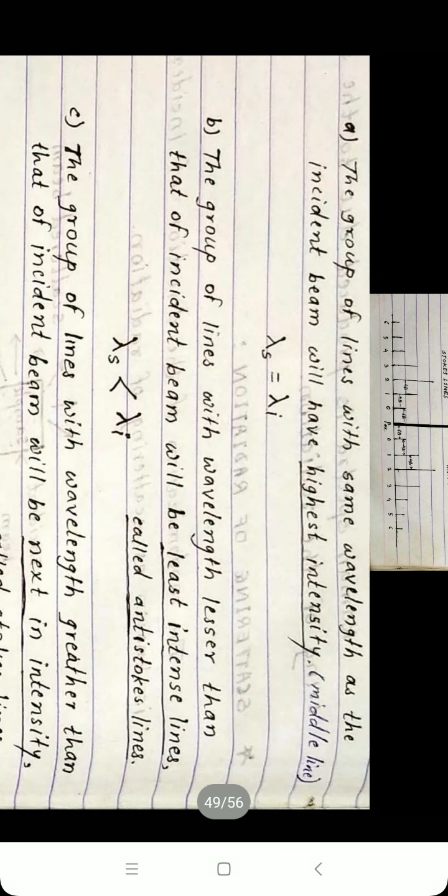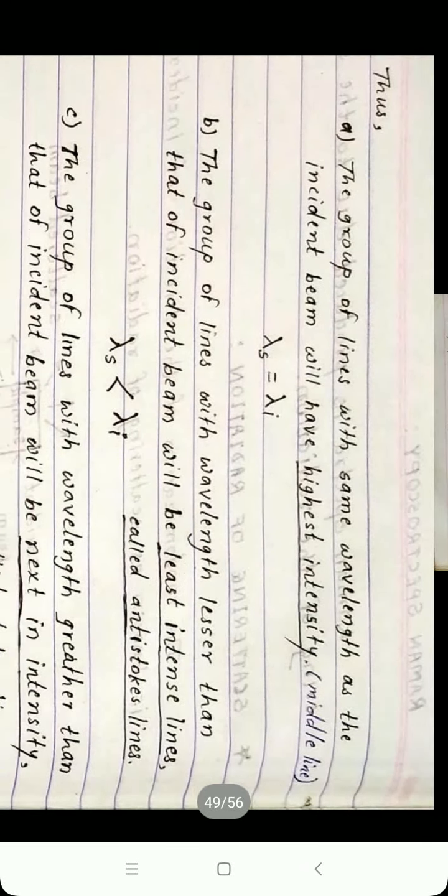Then, depending on the wavelength of the scattered light, the scattered radiations are divided into three types.